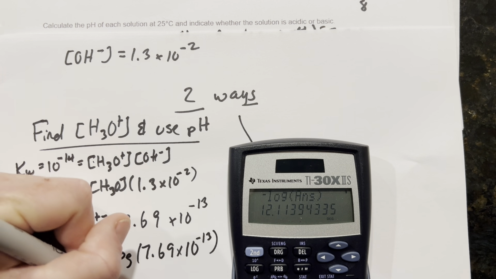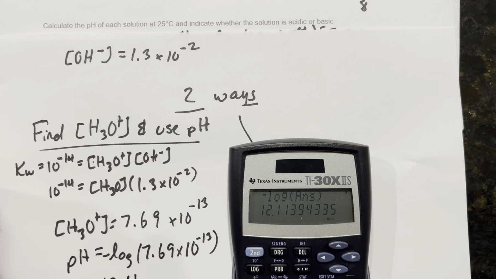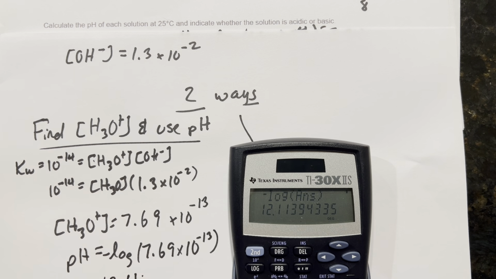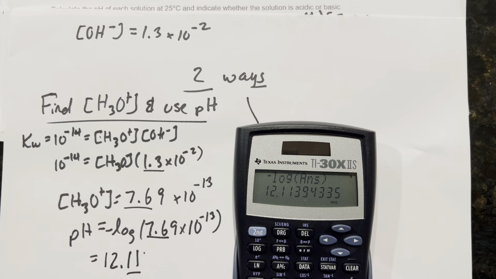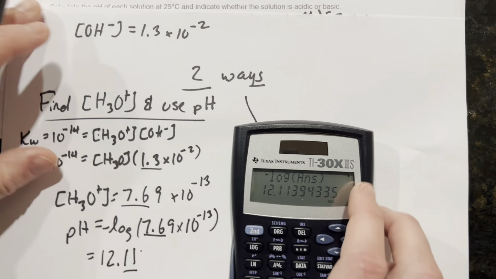And I get 12.11. Remember, this had 2 sig figs, this one had 2 sig figs, that had 2 sig figs. So we should have 2 decimal places right here. 12.11.